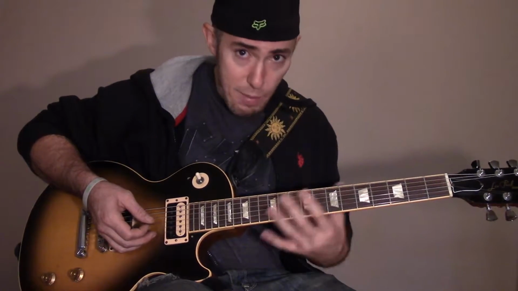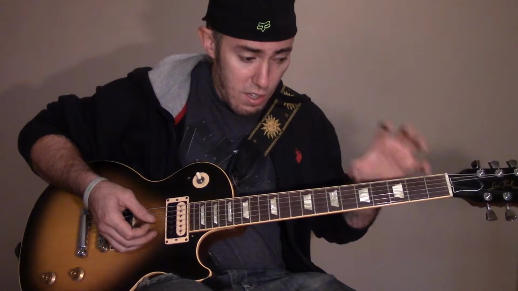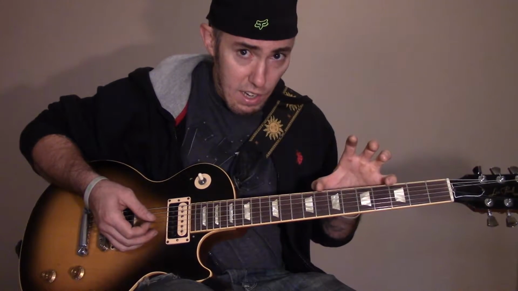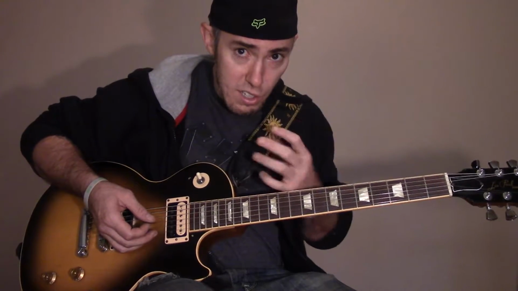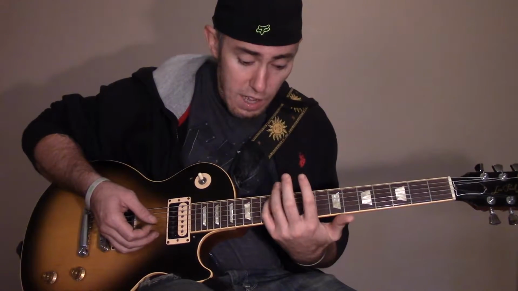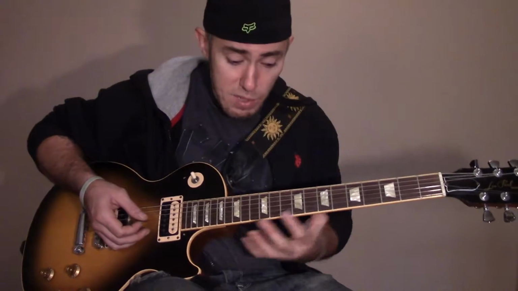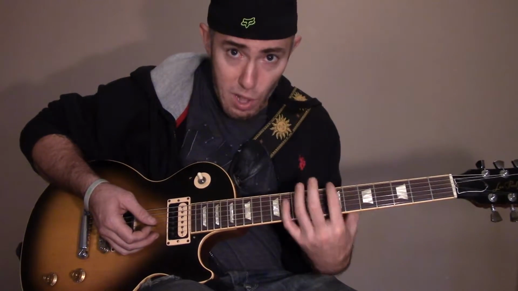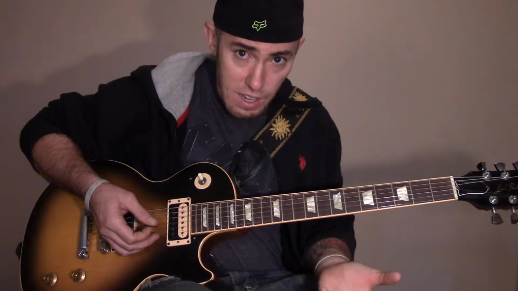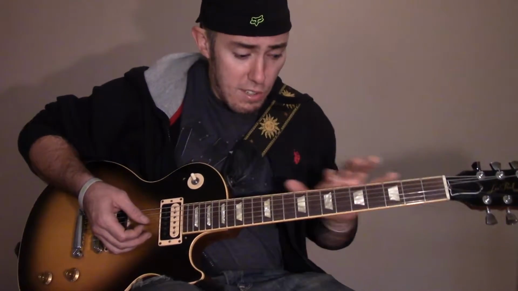Having that understanding, you'll know that anytime you're looking for a certain chord, you're going to find it here, here, and here. It's just a matter of knowing the CAGED shapes, figuring out where your root note is, and then applying the correct chord in that spot. Let's try another example.